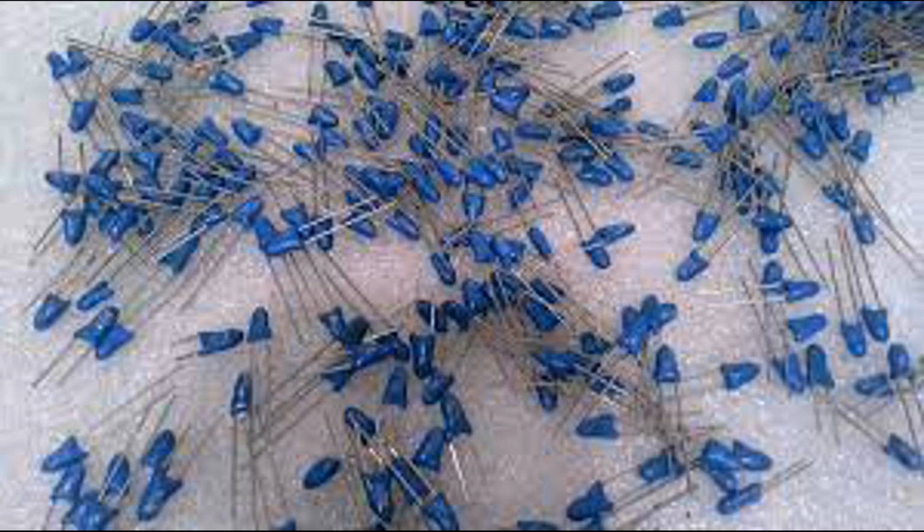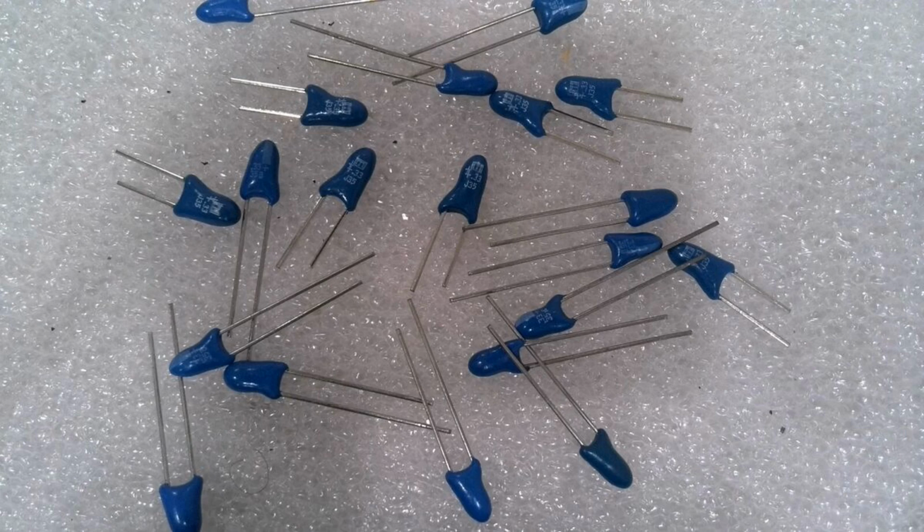Summary of advantages. High capacitance in a small size. Ideal for compact designs. Stable and reliable. Long-term stability with low leakage current. Wide temperature range. Performs well in extreme temperatures. Low ESR. Efficient energy transfer with low heat generation. Excellent filtering. Great for voltage smoothing and high-frequency filtering.